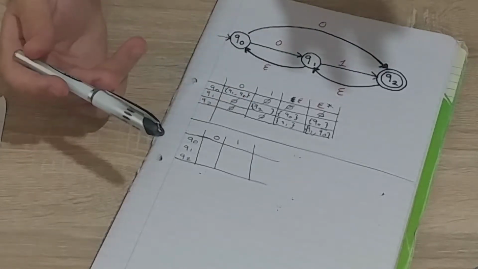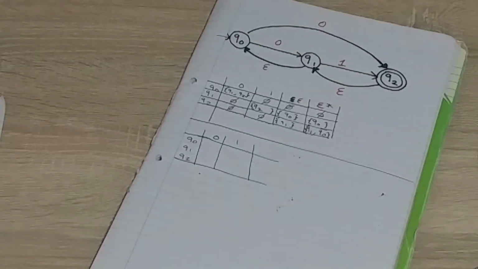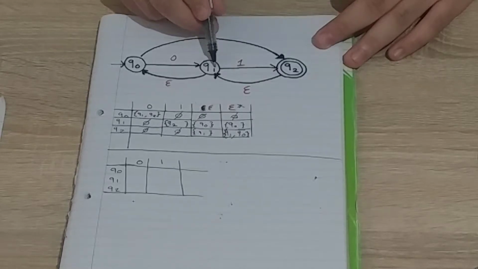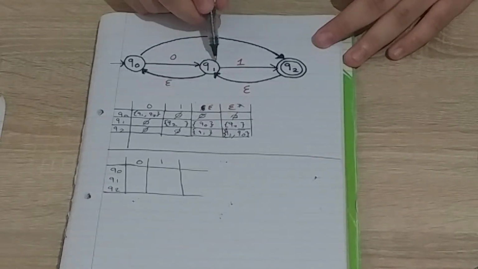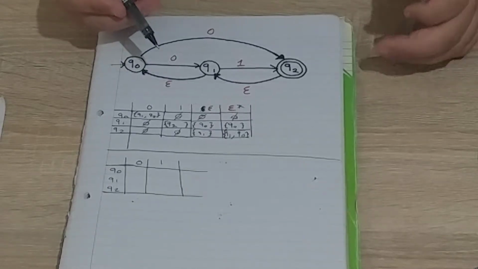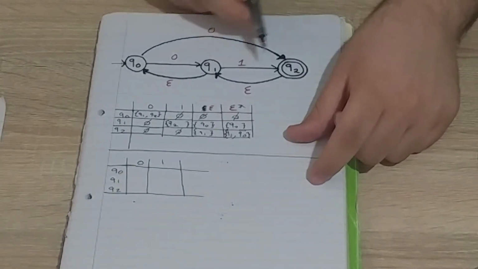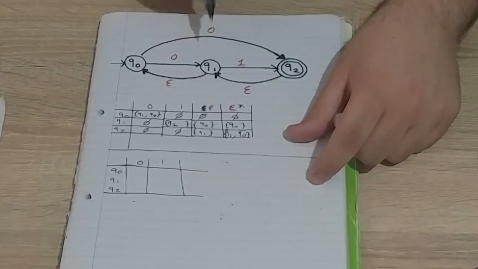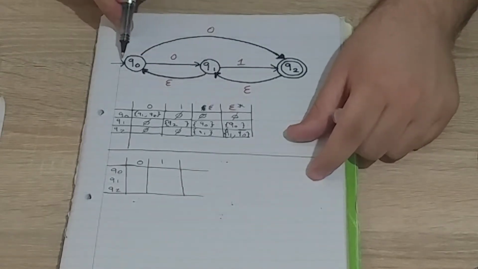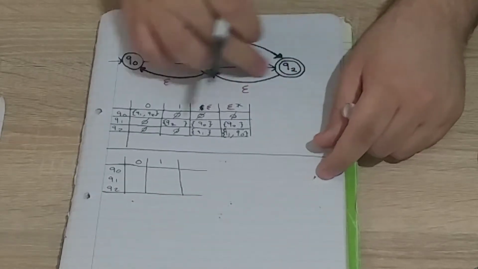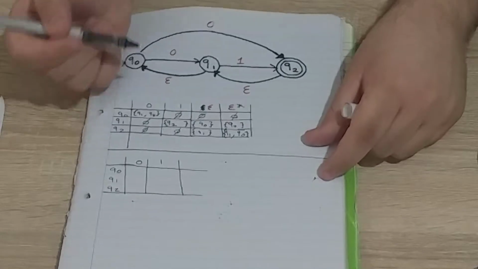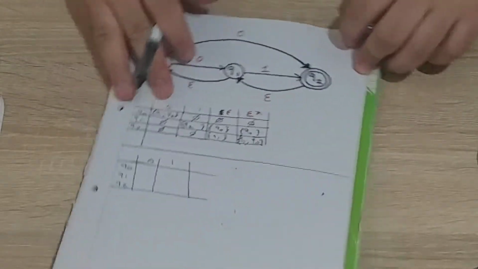What we can do, however, is have it traveling along this, and then here. It's a magical little thing, right? Q2 can travel to Q1 using 0 by doing a long way jump here. But we just substitute these epsilons by saying it jumps directly to here, like a little shortcut. Now how do we do this?